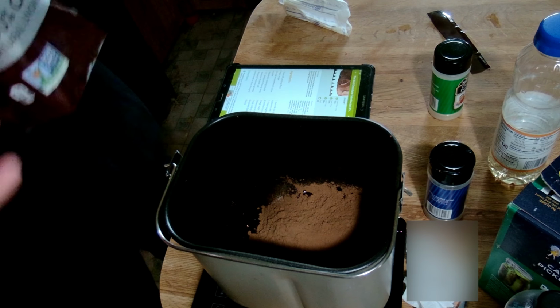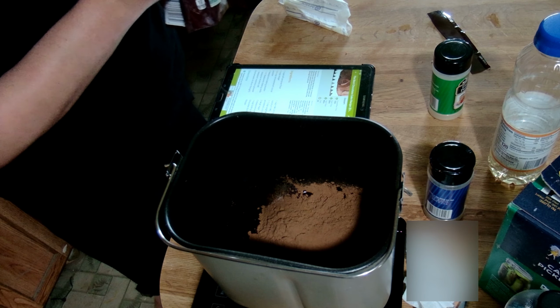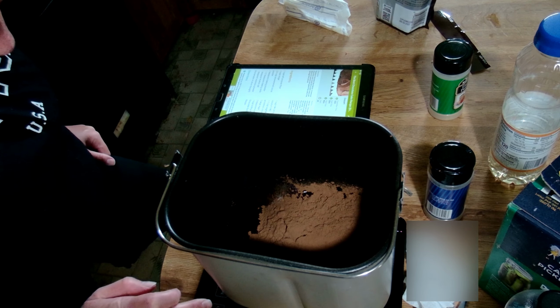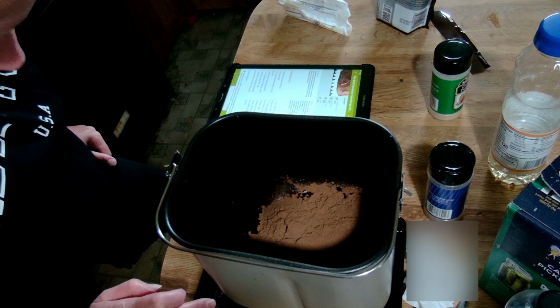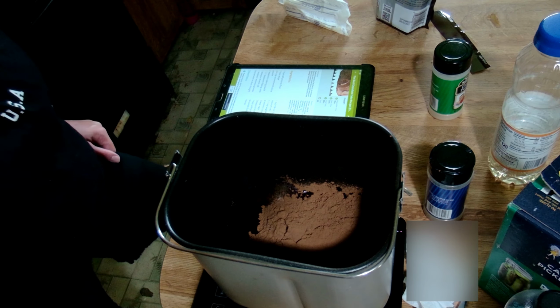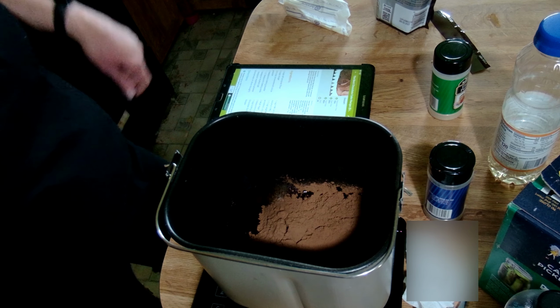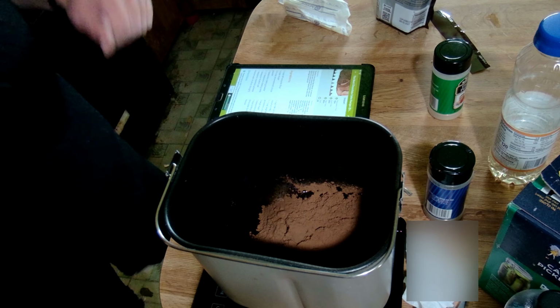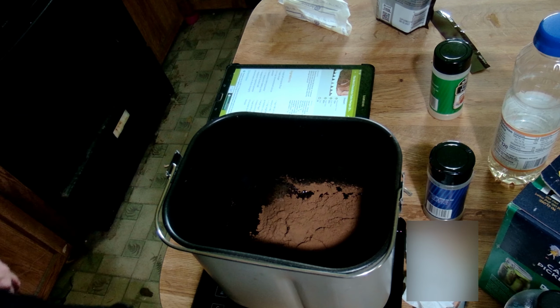There we go, 75 grams, or 76. So 76 grams of cocoa powder is 2.7 ounces. So 2.6, 2.7 ounces is what the 3/4 cup is, and there's actually a lot of cocoa in there.